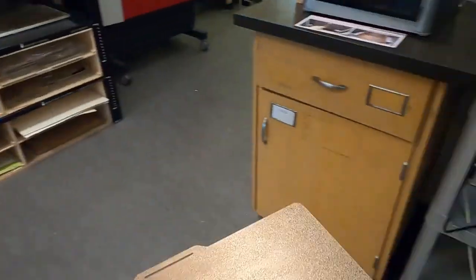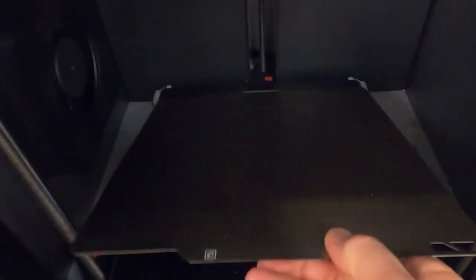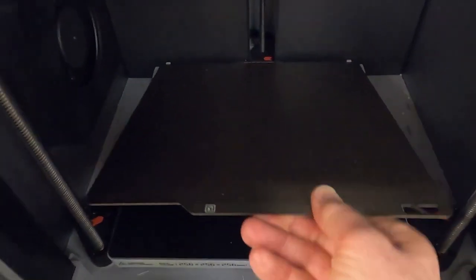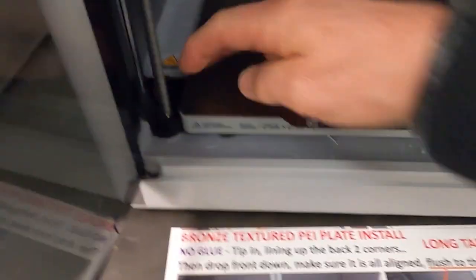Now we're going to put the plate back. We want to tip in the back corners, make sure it's all aligned. Again, it's magnetic. So, and then we're going to let it down, and it should snap down. You want to make sure both the sides are flush and the front is flush.